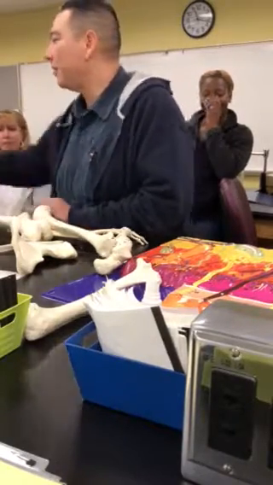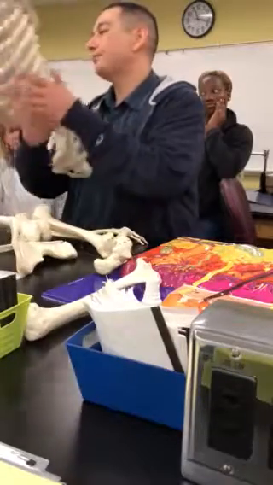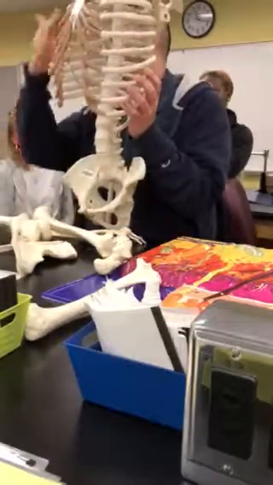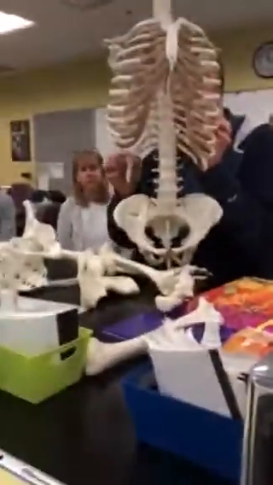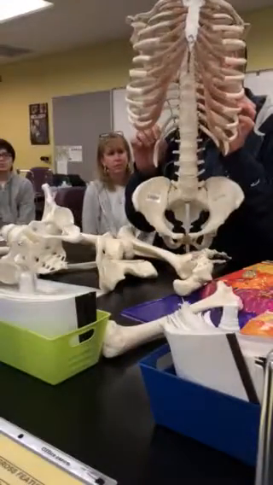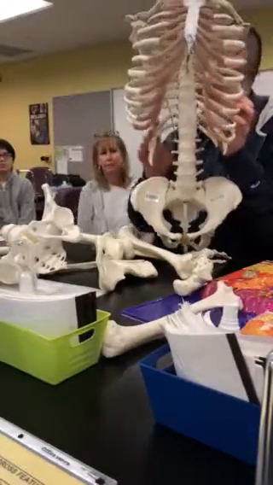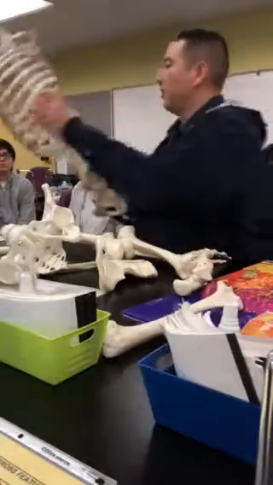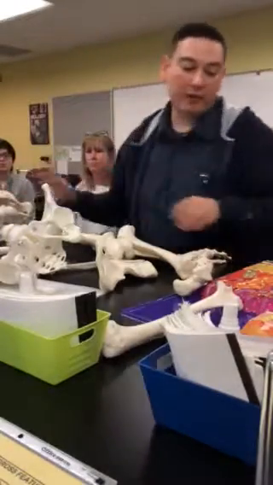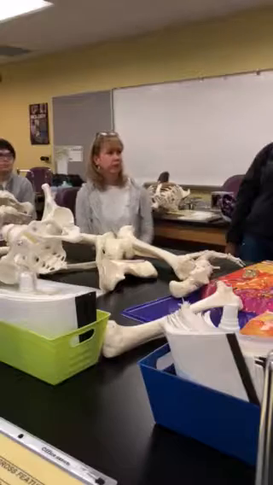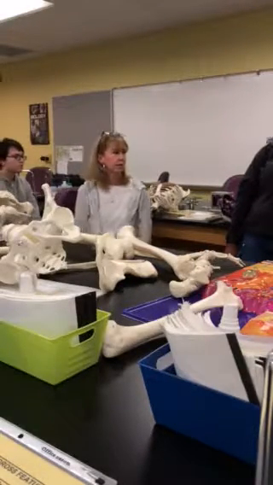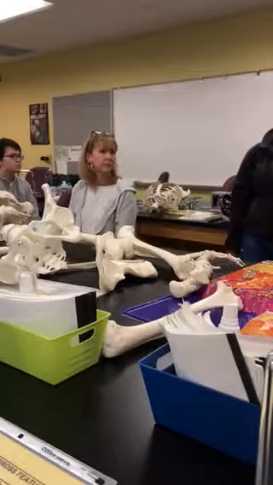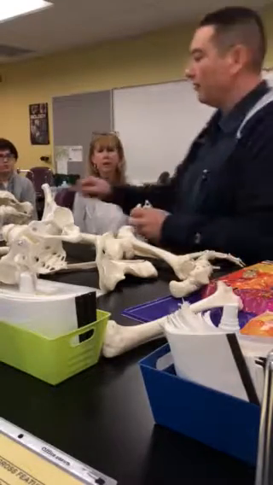For the ribs, how many pairs of ribs do we have? 12. How many are true? They make a direct connection to the sternum. The first 7. 8 through 12 you say are false. The last 2 you can more specifically say are floating. How many cervical vertebrae are there? 7. Thoracic? 12. Lumbar? 5. What's the tailbone called? Coccygeal.